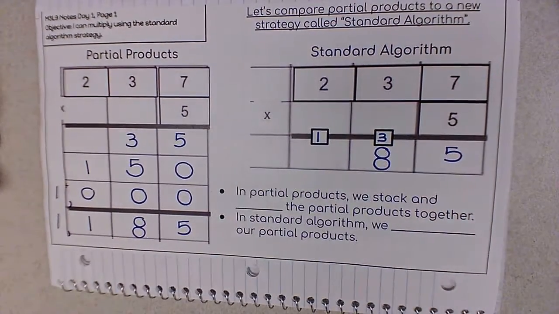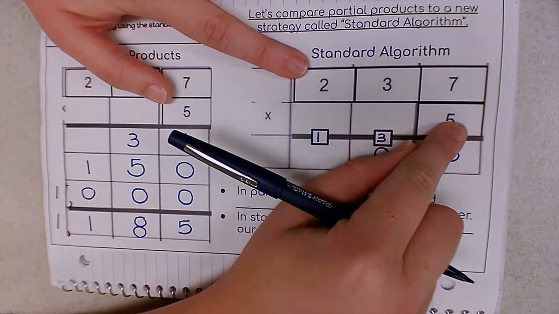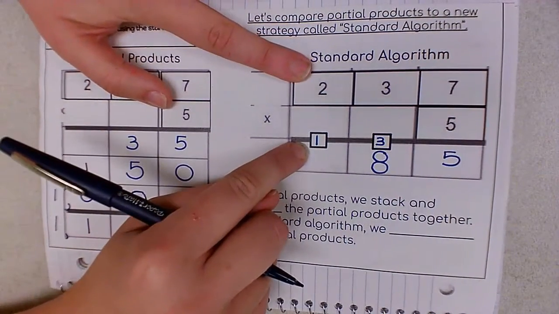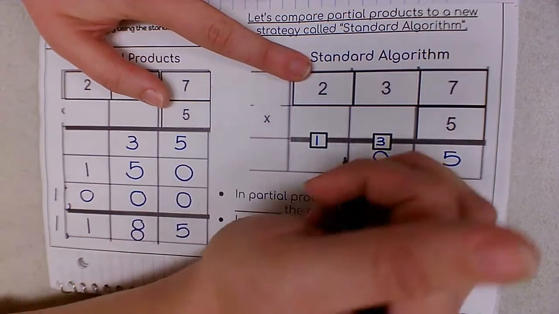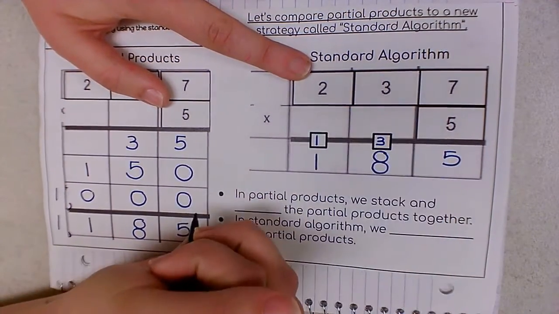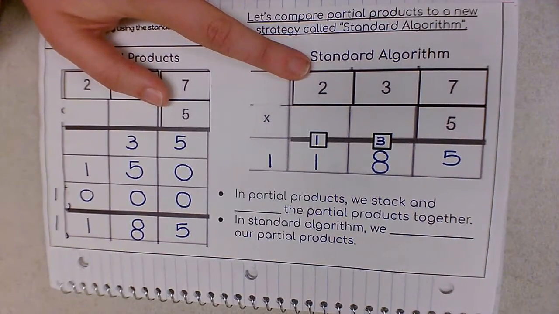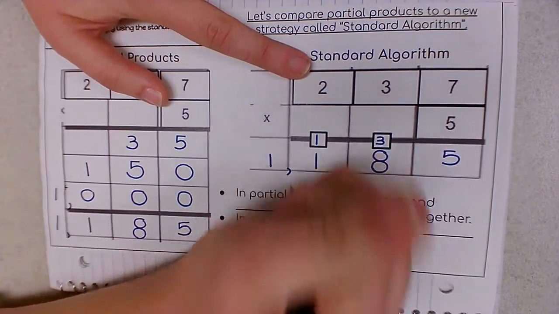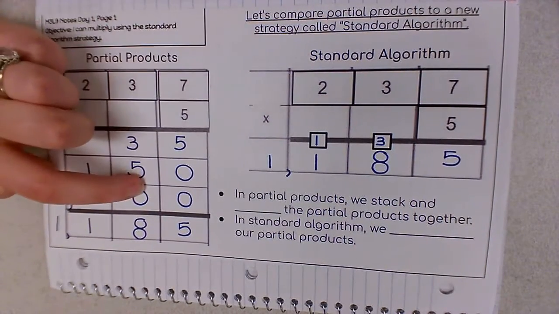Let's go back to our standard algorithm and let's multiply in the hundreds again. 2 times 5 is 10. But before I write the number 10, I'm going to add back the 1 that I regrouped. 10 plus 1 more is 11. Since I have no more place values to regroup to, I'm going to put both 1 and 1 together down at the bottom. 1,185. And look, we have the same answer both times.